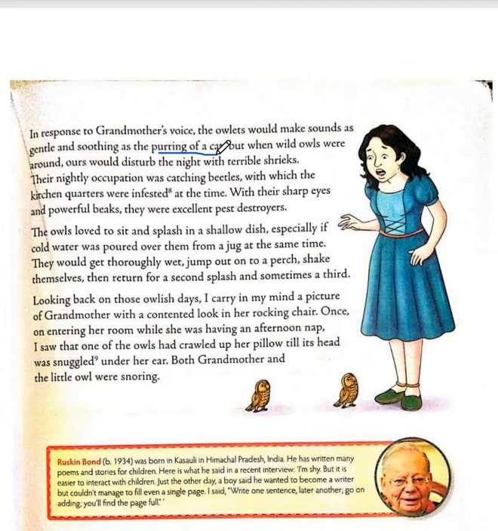so affectionate, or you can say so obedient to the grandmother, that whenever she called them or whenever her voice was heard, they would make a very soothing and pleasant sound. But when wild owls were around, owls means the outside ones. Wild owls here means the owls from outside; these are the two owlets kept as pets of the family.